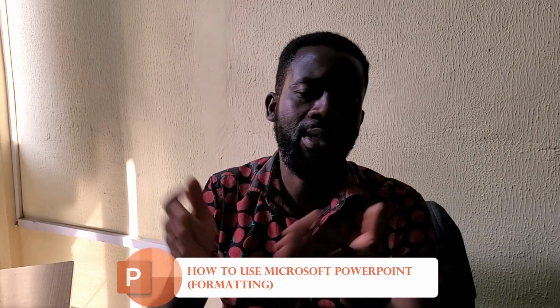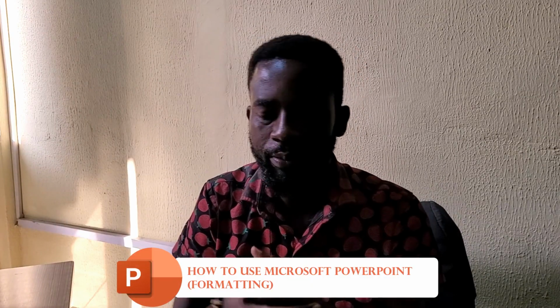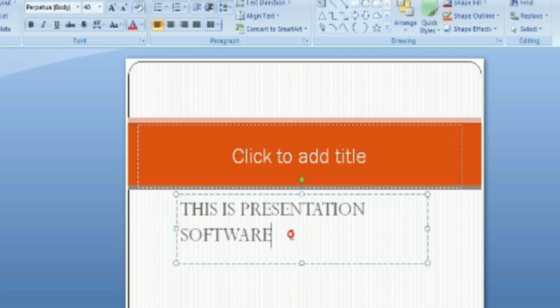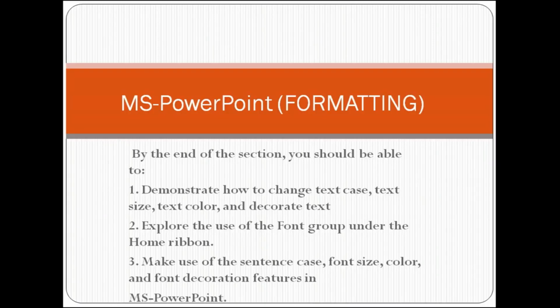We are going to continue our study on presentation software. By the end of the session, you shall be able to: 1. Demonstrate how to change text case, text size, text color, and decorate text. 2. Exploit the use of the font group under the Home ribbon. 3. Make use of the sentence case, font size, color, and font decoration features in MS PowerPoint.